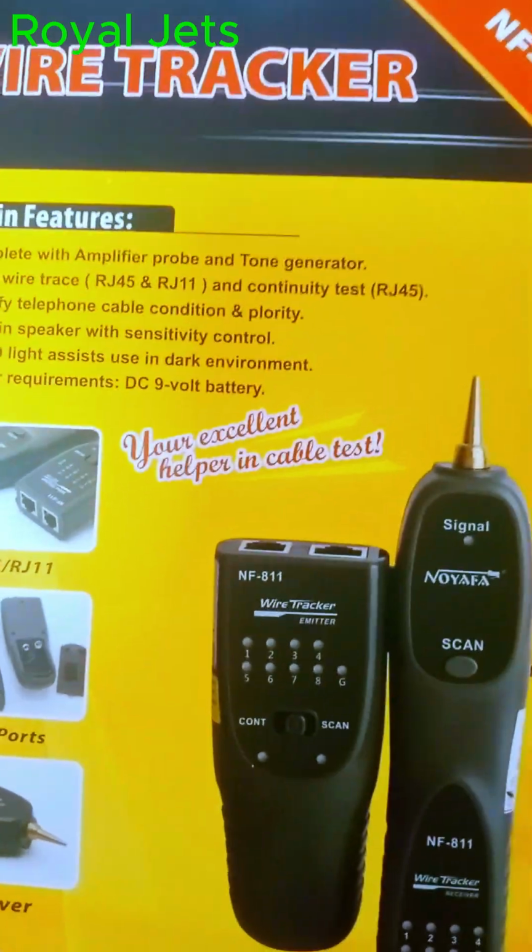I want to show you how to use a continuity meter for internet networking. So follow us while I practically show you every button on that meter. Let us unveil the device.